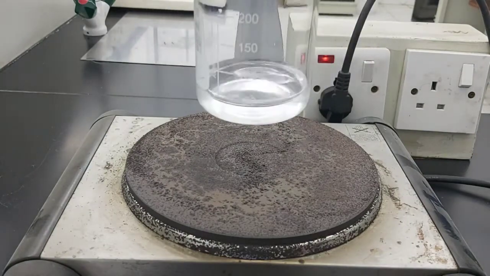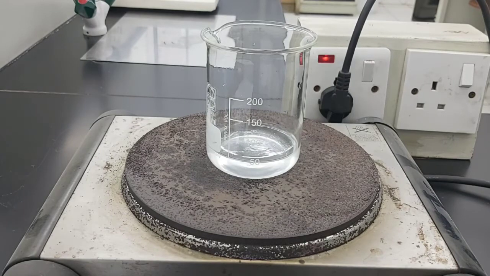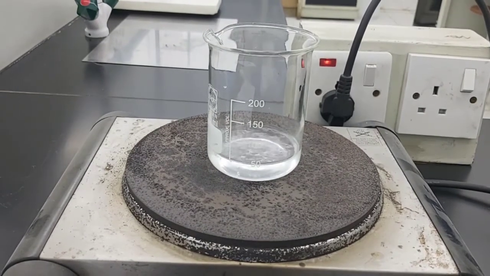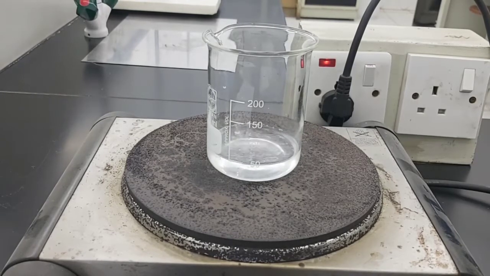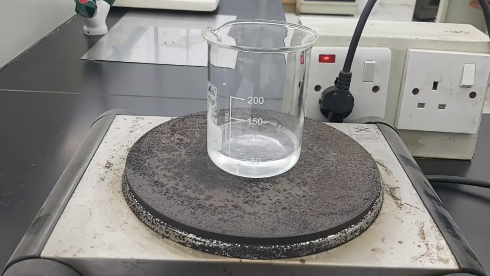So I'm going to place the beaker onto the hot plate. Then we're just going to wait for it to evaporate. So our solution starts boiling. So the water molecules or particles are starting now to change into water vapor. So in order for us to get the salt back, we need to evaporate all the water.